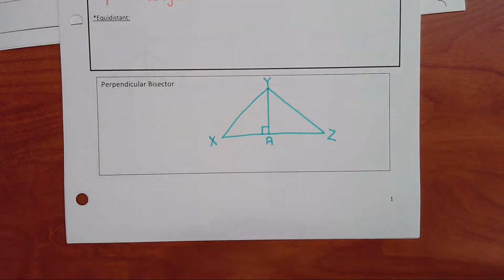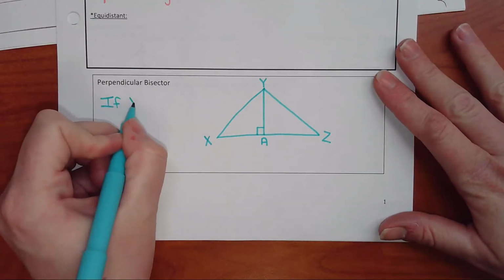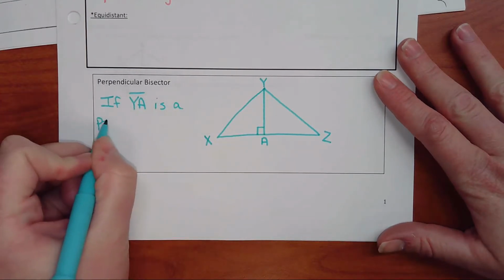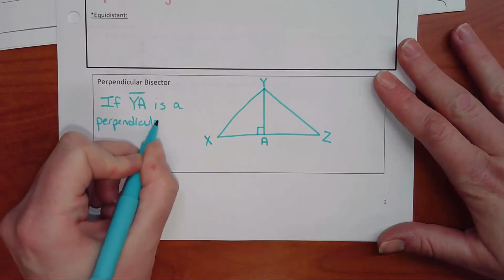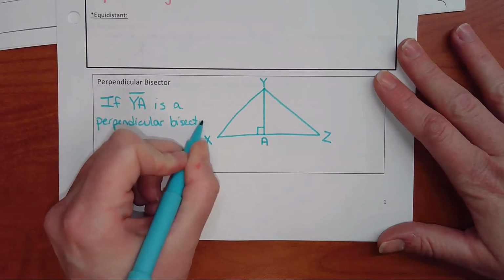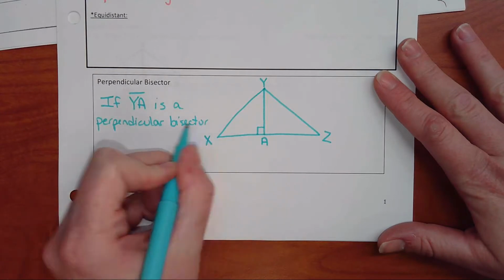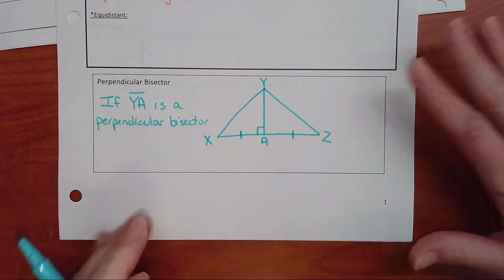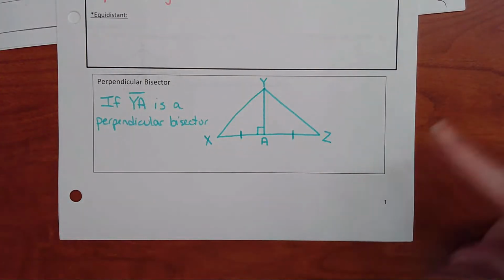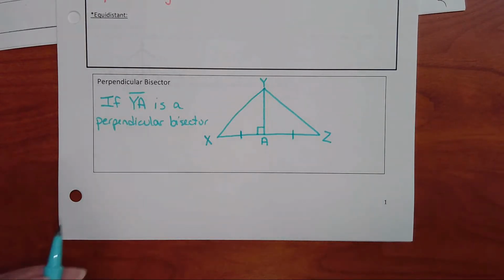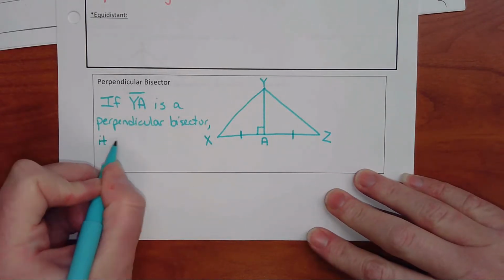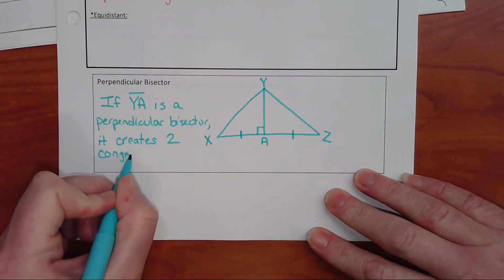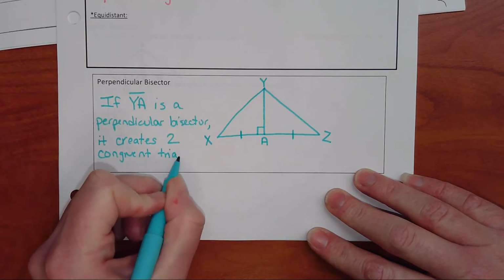So if segment YA is a perpendicular bisector, it's perpendicular because of the 90-degree angle. It's a perpendicular bisector because what this also is doing is cutting this segment XZ into two equal pieces. So you see this going on. What happens is if it's a perpendicular bisector, it creates two congruent triangles.